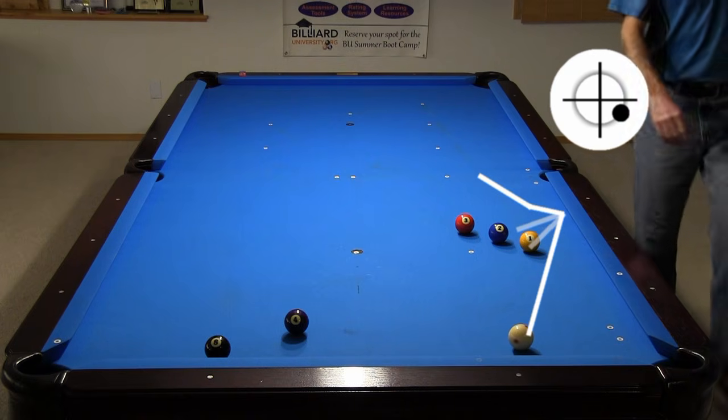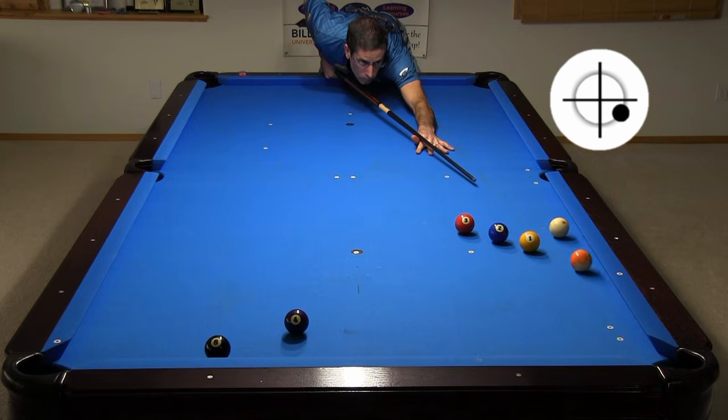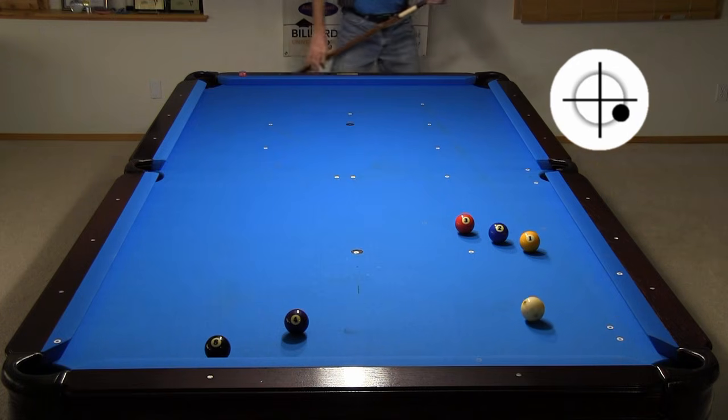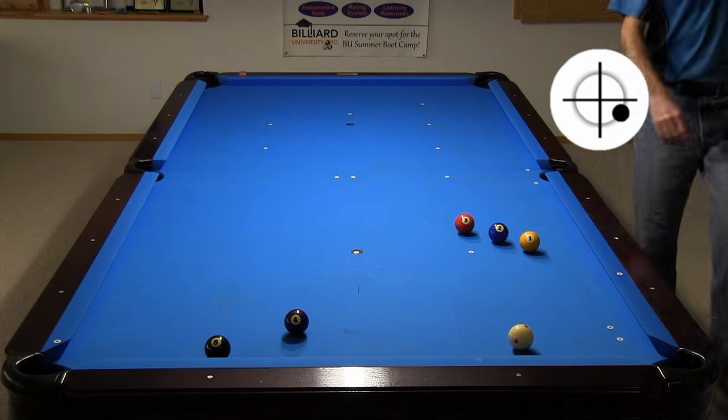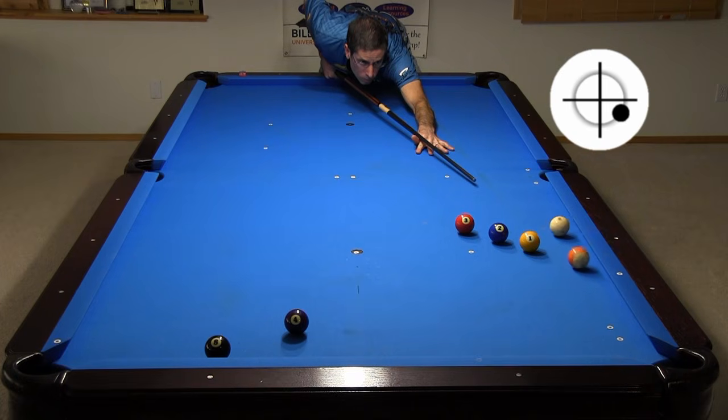I just need to make sure I hit it soft enough for the cue ball to develop full topspin roll before reaching the object ball. Because the right spin is running spin, the cue ball easily retains enough speed to head down for the 8.